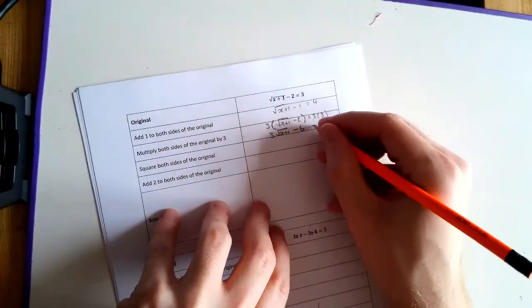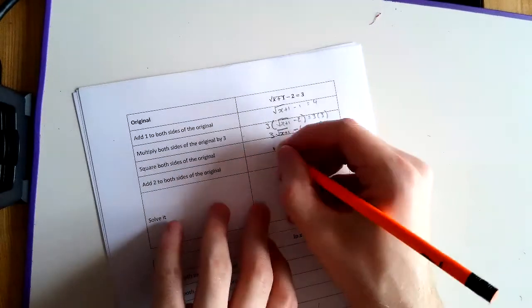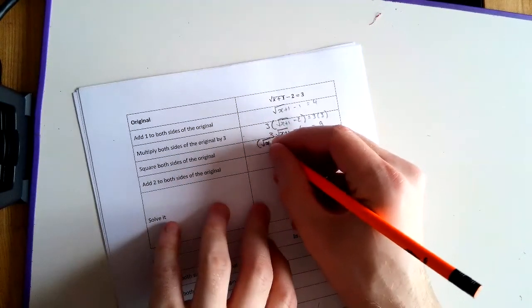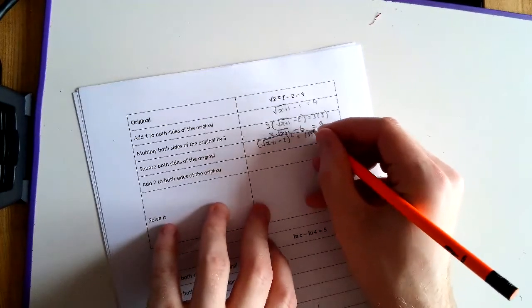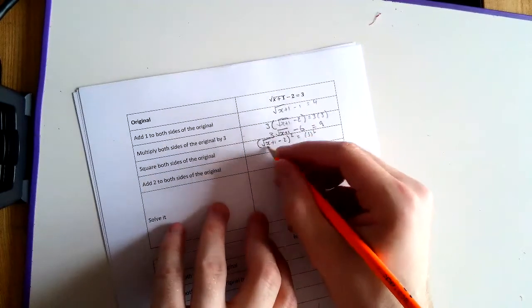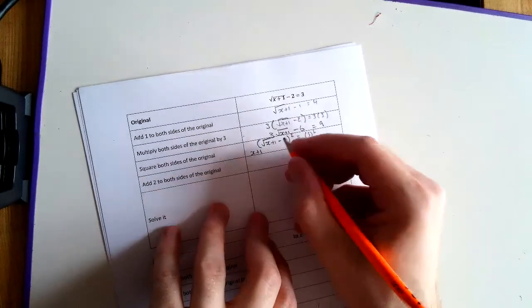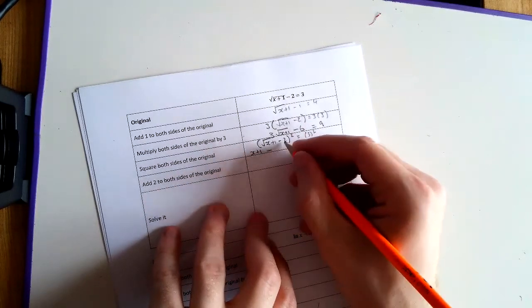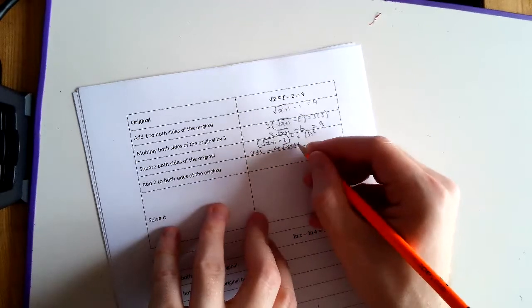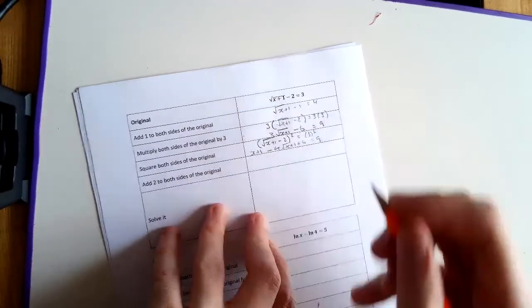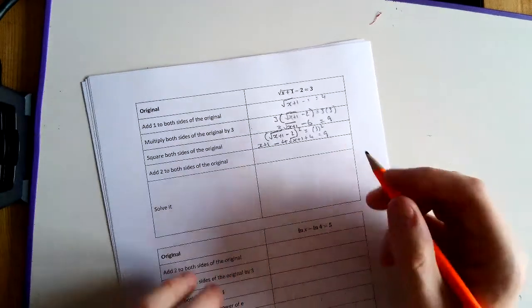Square both sides, so (root (x plus 1) minus 2) squared equals 3 squared. So if I square that out, I get this squared, so x plus 1, then minus 2 lots of those, 4 root (x plus 1) plus 4 equals 9. So that doesn't really help, makes it look nastier.